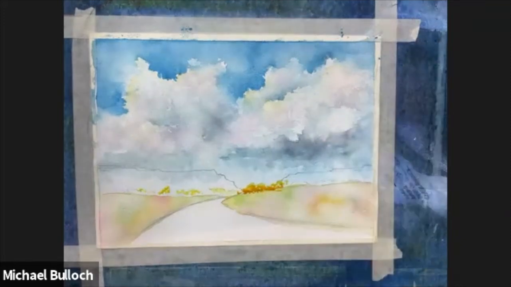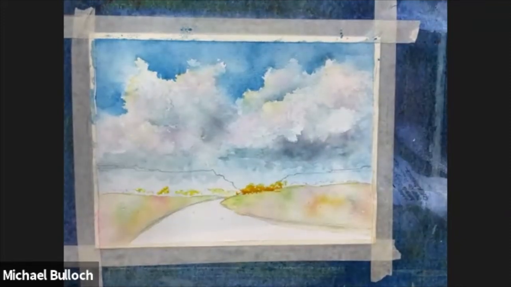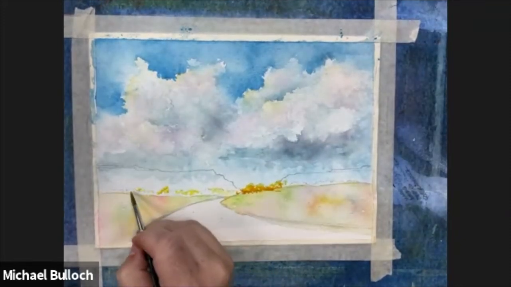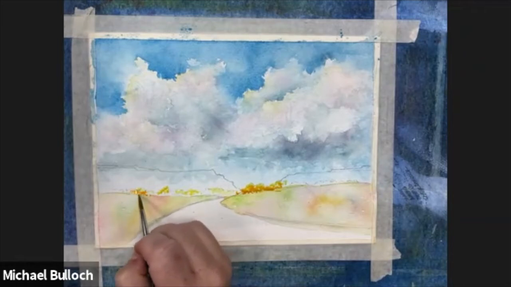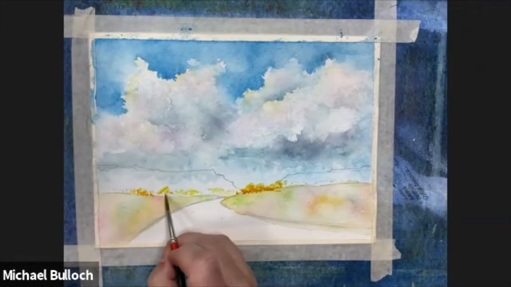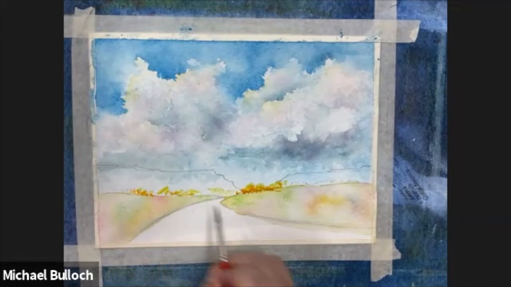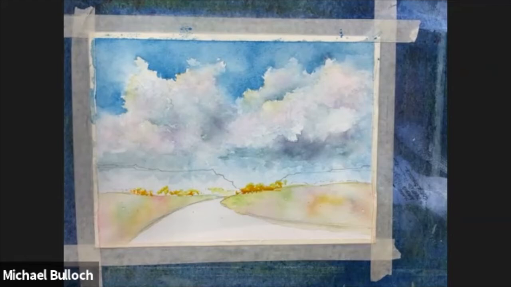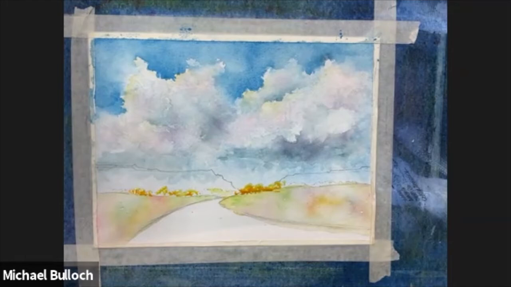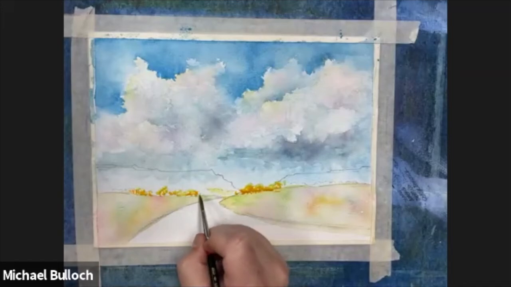So I'm just making kind of a fall foliage look. But you can see I'm skipping around a little bit just to add that. And I'm just picking up more. If I feel like I've got too much, I can pick up a little of this. That is, well, it's a little bit lighter than that. And I can add a little more water to this one, so it's a little lighter in spots.